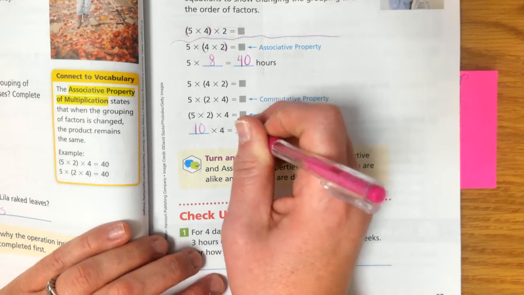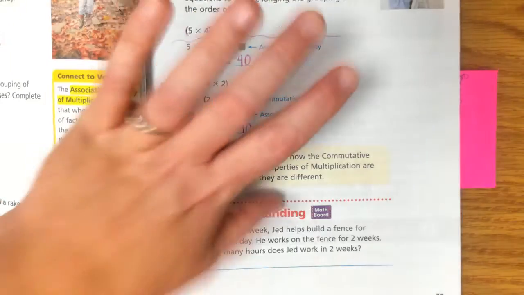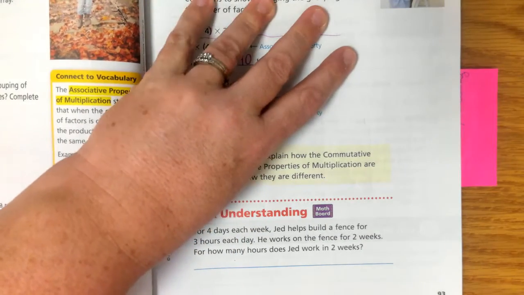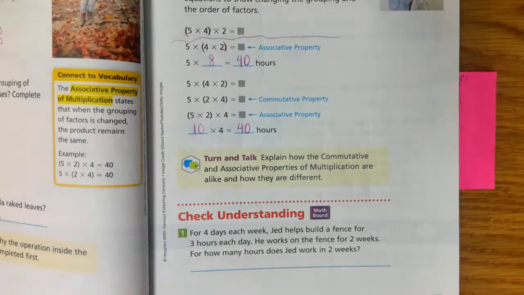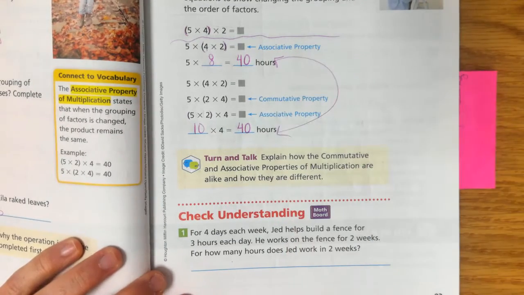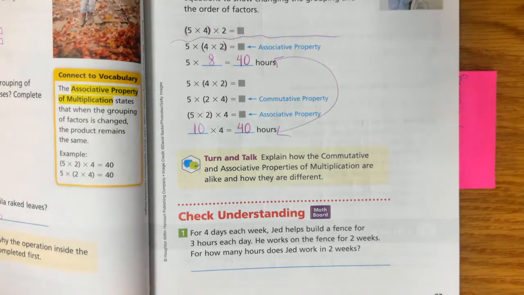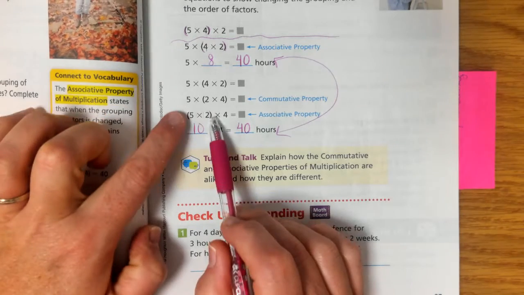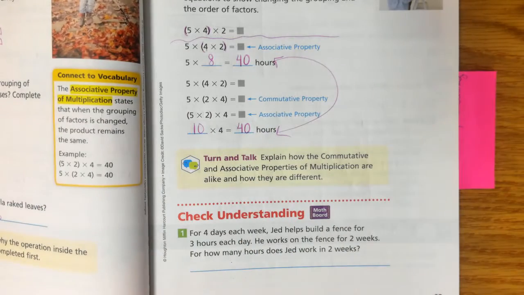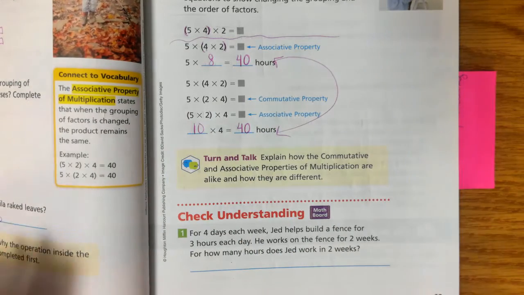We add our 0 to the end. We do 10, 20, 30, 40, right? 4 tens is 40. And notice our hours are the same. It didn't matter the order, but you've got to make sure you multiply what's inside the parentheses first and then take that answer and multiply it by what's outside of the parentheses. Okay?